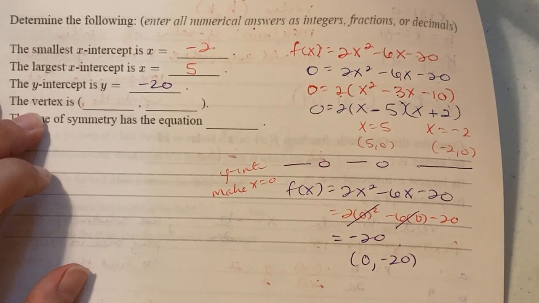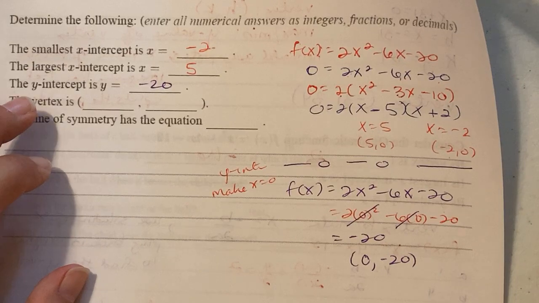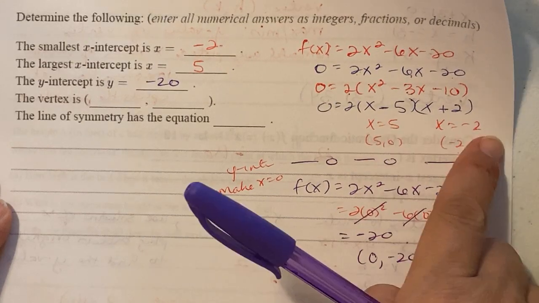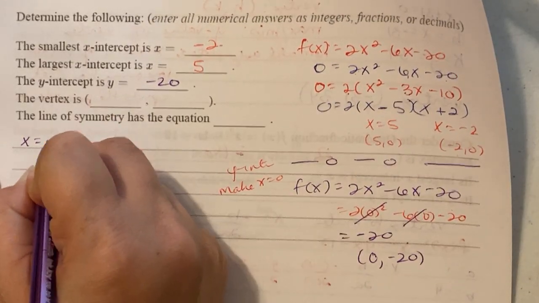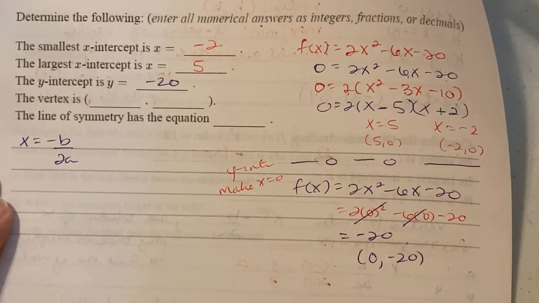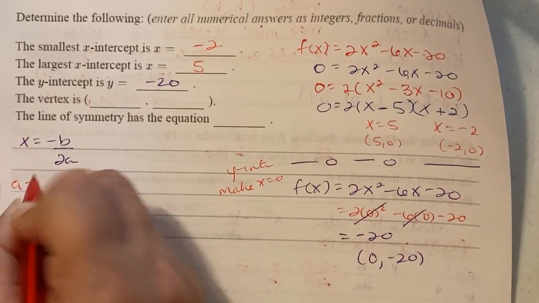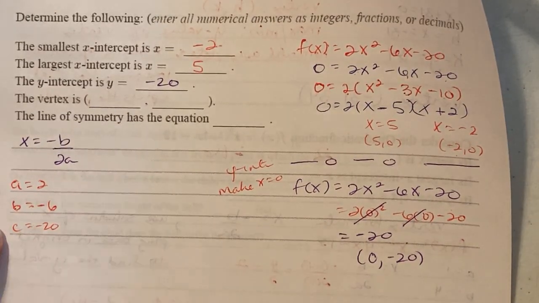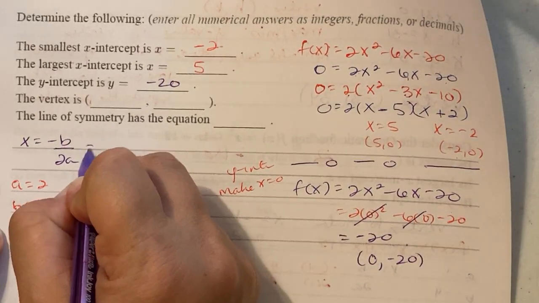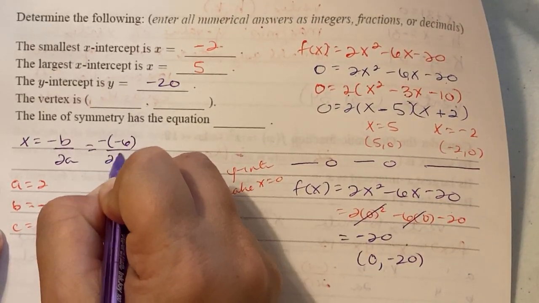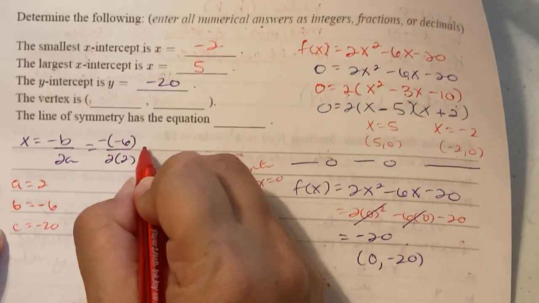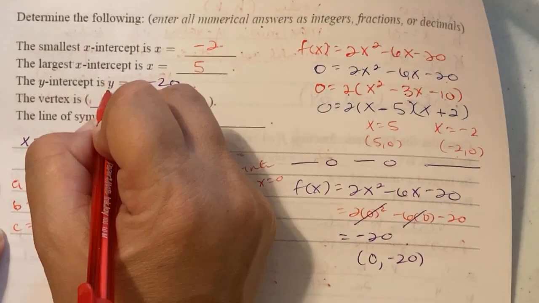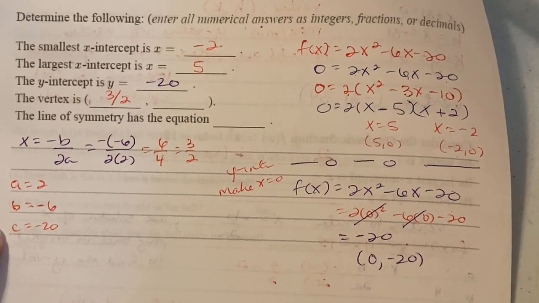Find the vertex. The vertex equation. Your answer is going to be between the 5 and the negative 2. So the easiest way to do it is use your x equals negative b over 2a from the original problem. We know that a in the original was a 2, b was a negative 6, and c was a negative 20. So we are negative of negative 6 over 2 times a 2. 6 over 4, which reduces to 3/2. In this instance, we're a fraction. So the x value of the vertex is 3/2.